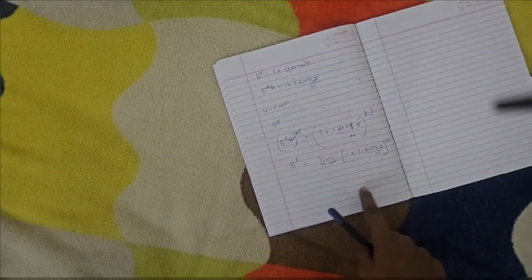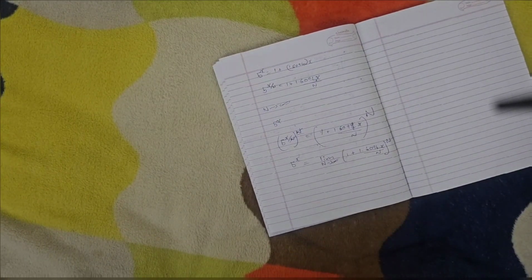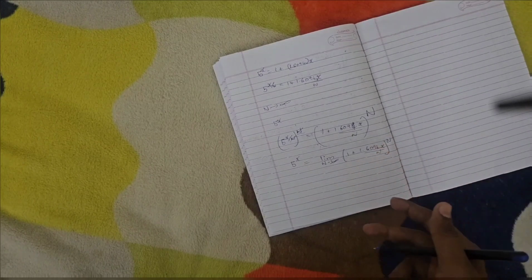So this is the value of phi power x not for small values of x but for every value of x.